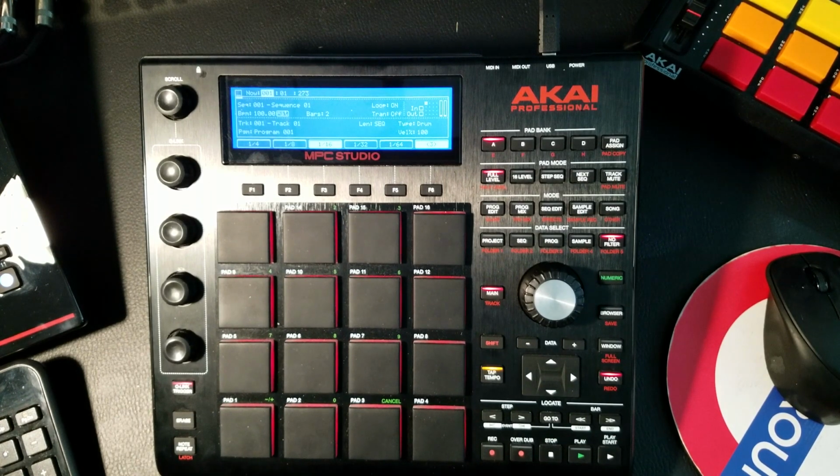Now that is one track. All the drums are on one track. Again, you can have tons of tracks, and they can be instruments, key groups, a whole bunch of things. So this is just the bare bones how to make your basic beat in the MPC Studio.